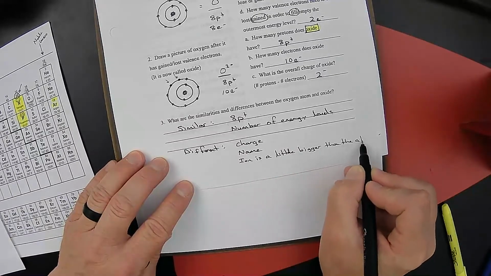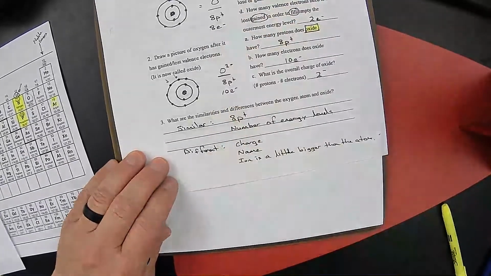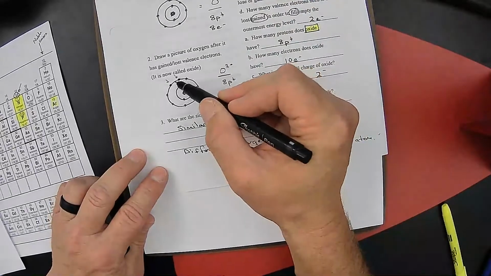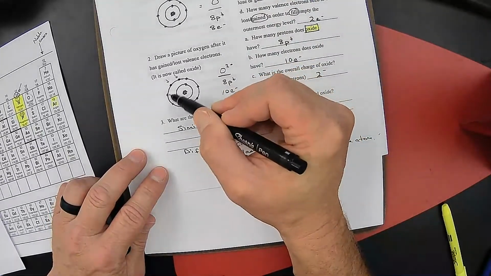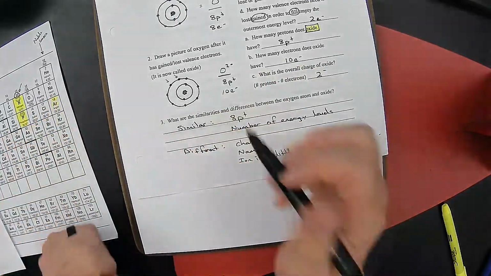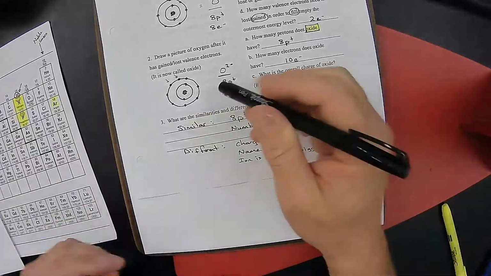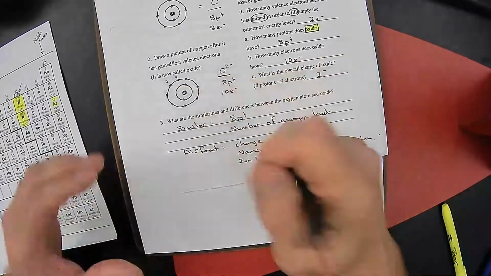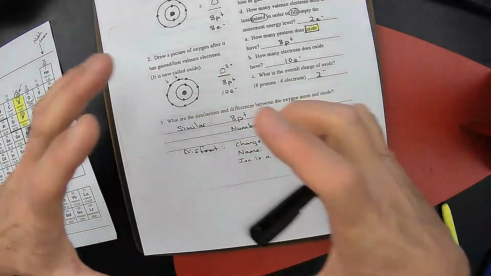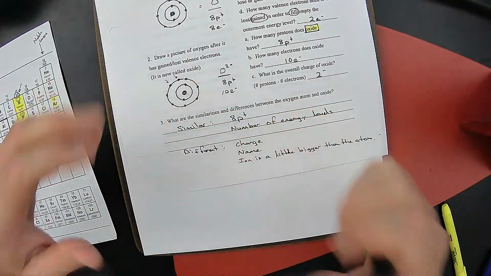than the atom. Now, someone's going to say, well, but wait, Mr. Hodges, there's 2 energy levels here and 2 energy levels here. Yes, but because there are more electrons here, these electrons are repelling each other because they're all negatively charged. So when these extra electrons come in, they repel each other, so that second energy level expands a little bit and gets a little bit bigger.